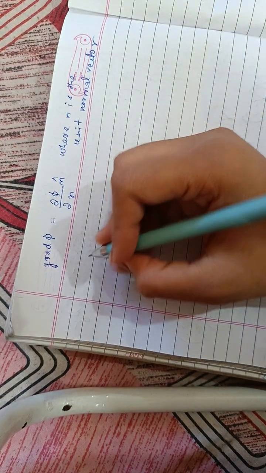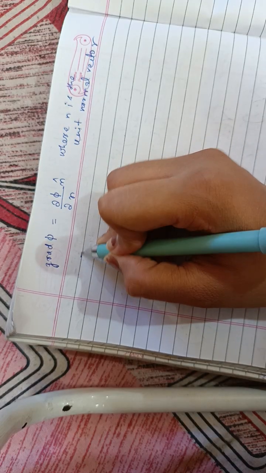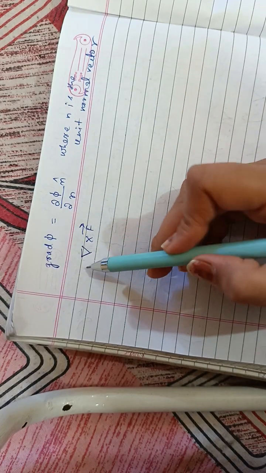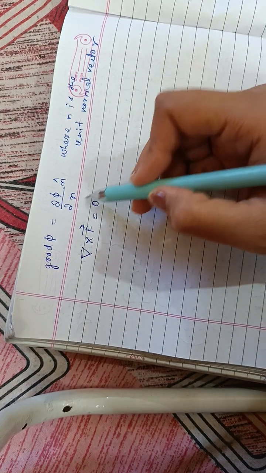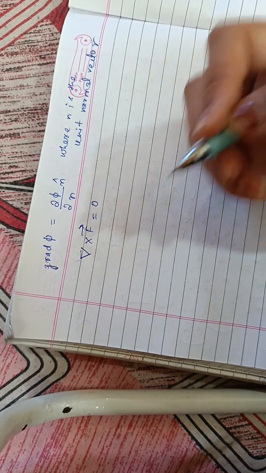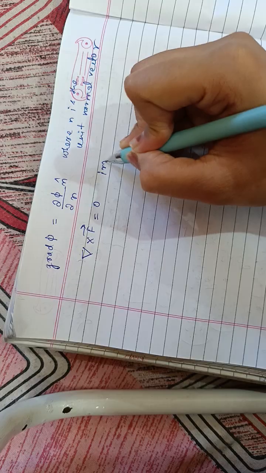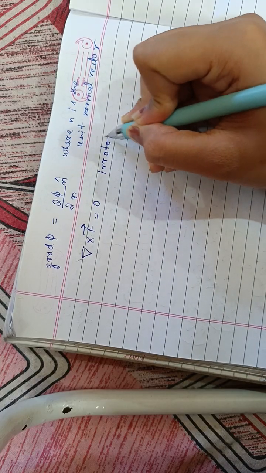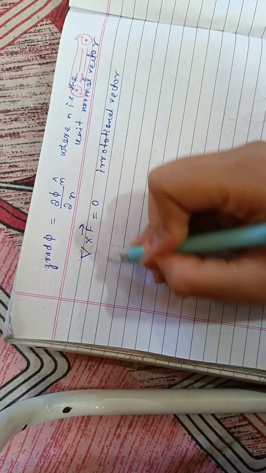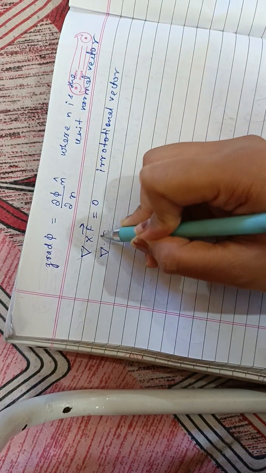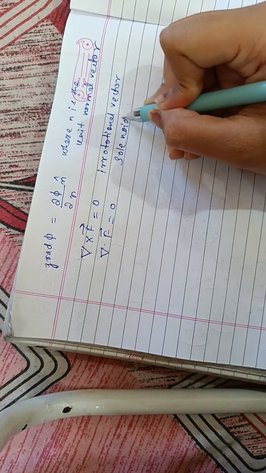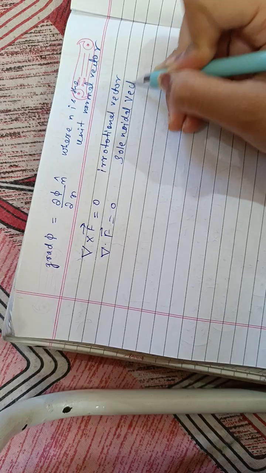Another one: if curl of f is equal to 0, then this is known as an irrotational vector. And if div of f is equal to 0, then this is known as a solenoidal vector.